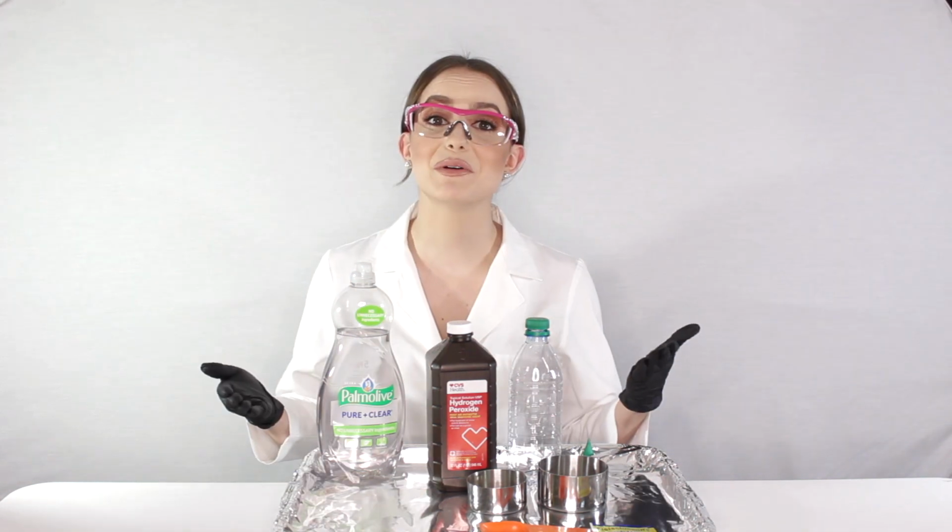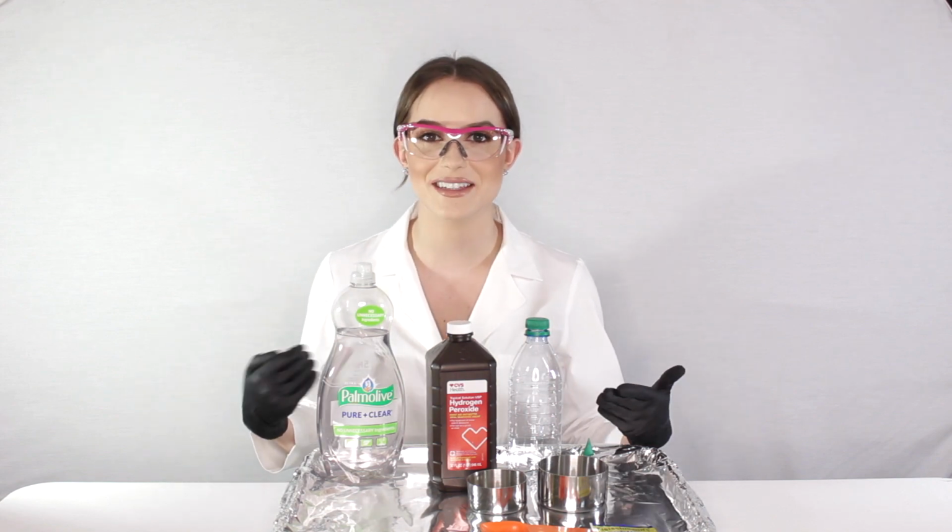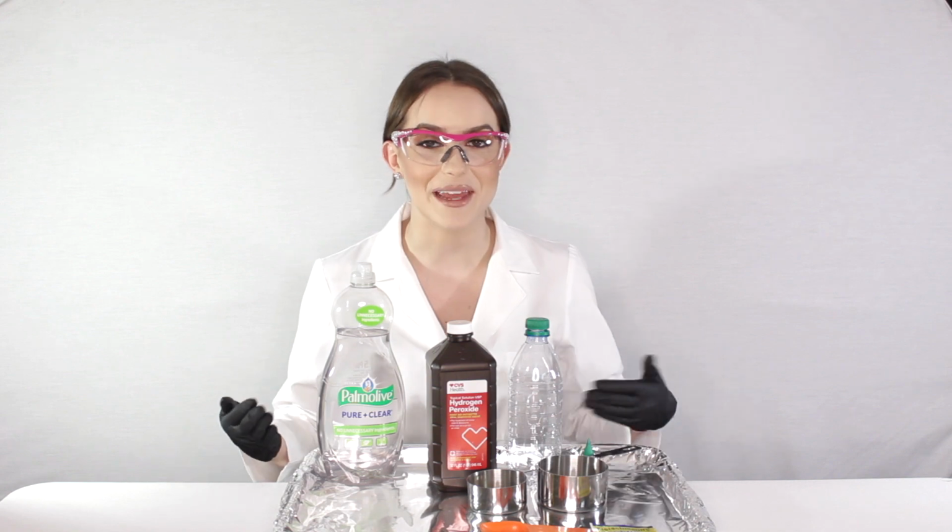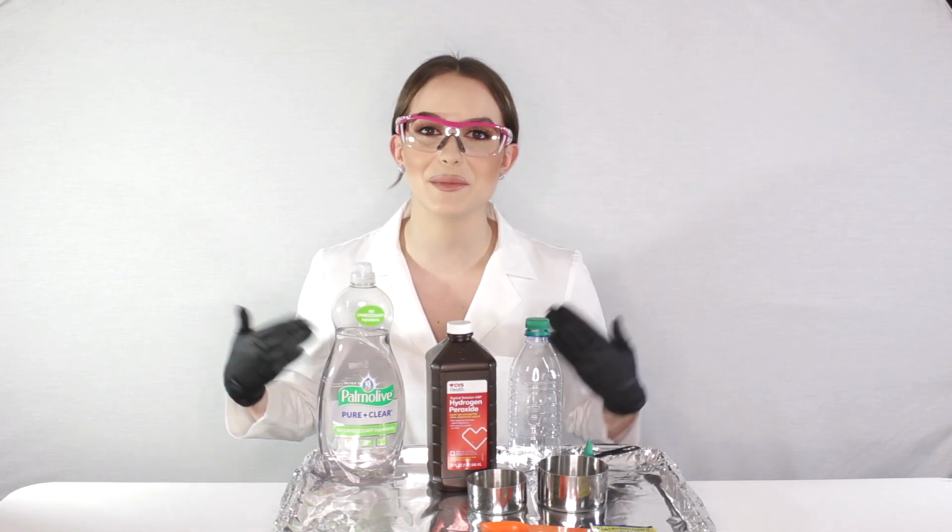So before I get started, I'm just going to do a few things to make sure I'm protected. I'm going to put my hair in a ponytail, and I'm going to put on my safety glasses and gloves because hydrogen peroxide can irritate your skin and eyes, so you want to make sure that you are fully protected. It's really important to note that even though this is fun and it's called elephant's toothpaste, it isn't really toothpaste, and we never want to put any of our materials or chemicals in our mouth. So go gather your materials because we're about to get started.